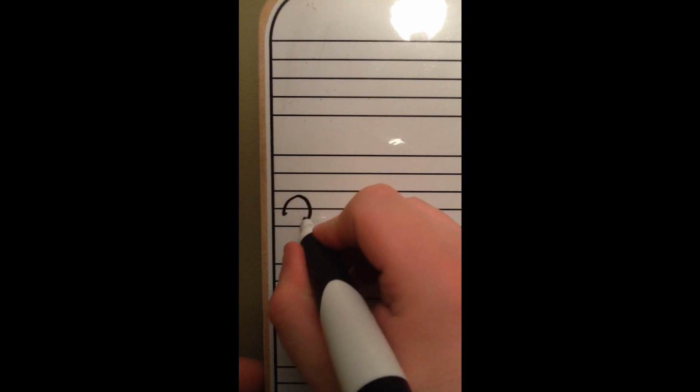Okay, so now we're going to talk about sharps and flats. For sharps and flats, we don't need to write a clef. I'll just write a treble clef, just to make it simple. Okay, so here's a treble clef.